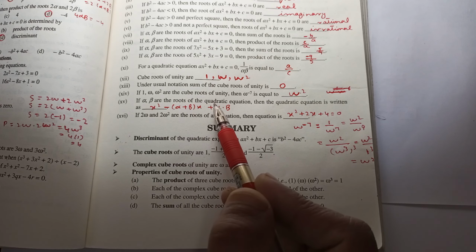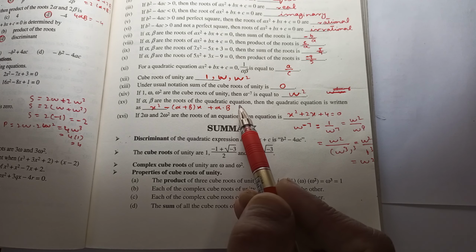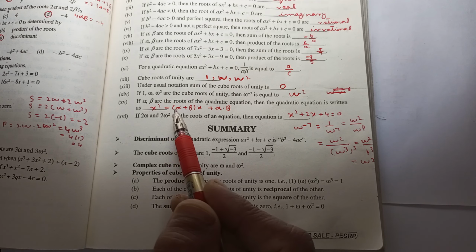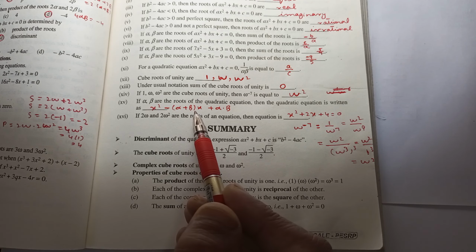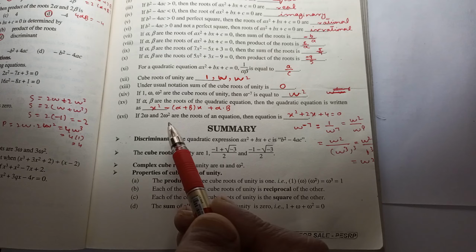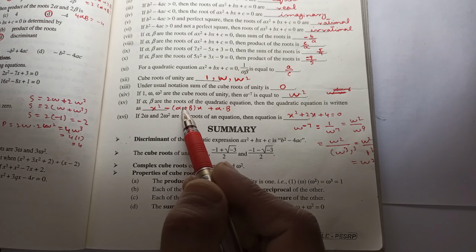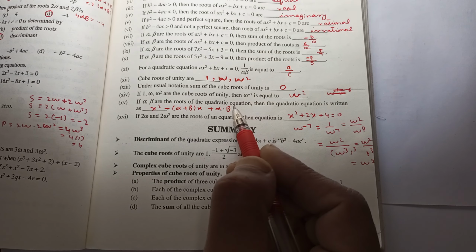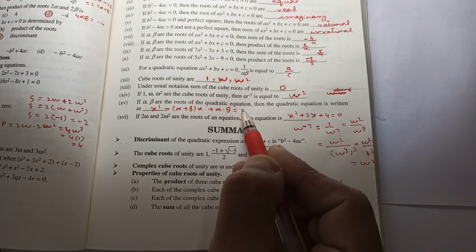15th, if alpha, beta are the roots of the quadratic equation, then the quadratic equation is written as x square minus alpha plus beta into x plus alpha into beta is equal to 0. Roots are given and we have to find the equation, and this is the formula for the equation.